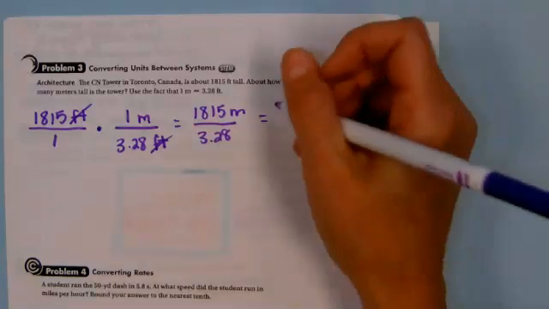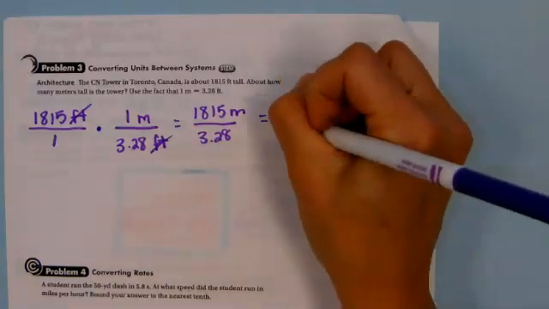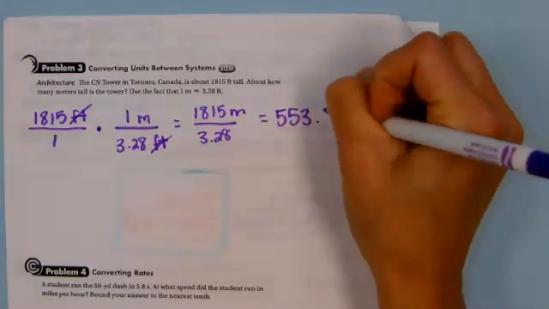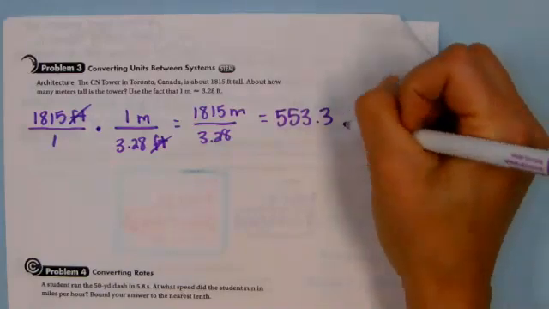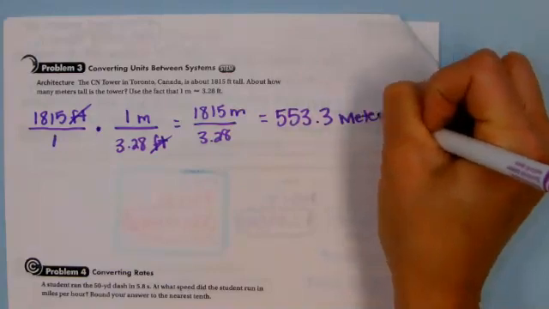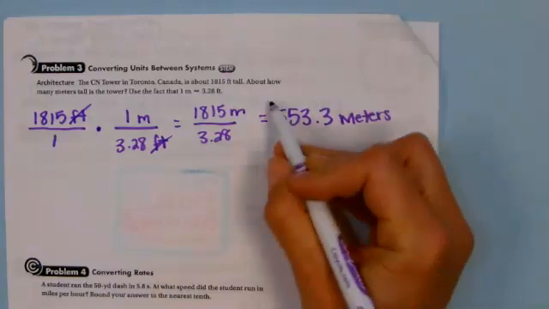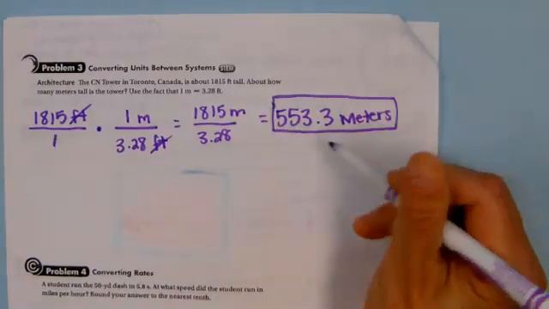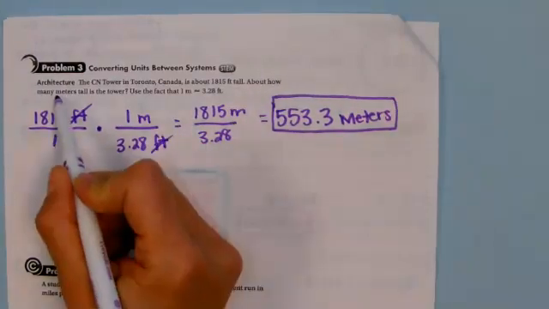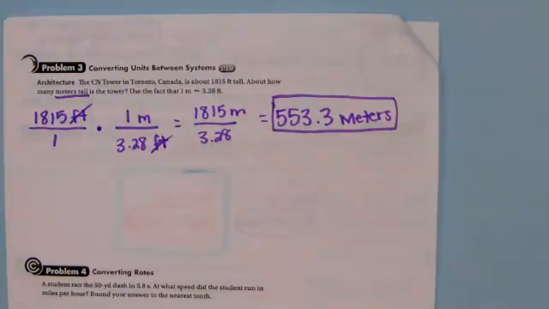Go ahead. And what's our unit now? Meters tall. Meters. Okay. You want meters tall? We want meters. In this case, it says about how many meters tall is the tower? So what did you write, meters tall? You would write meters, or you can write meters tall. It's asking you in the question.